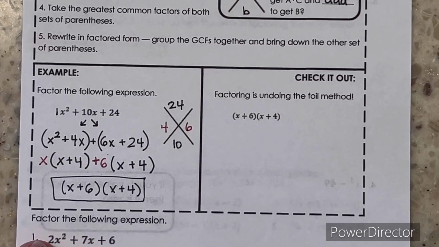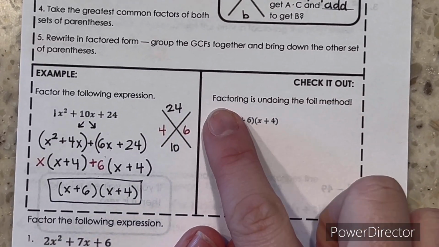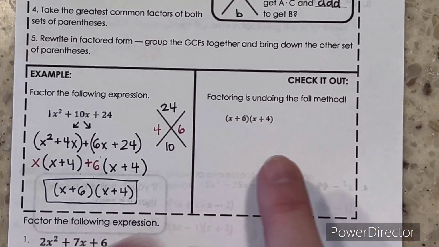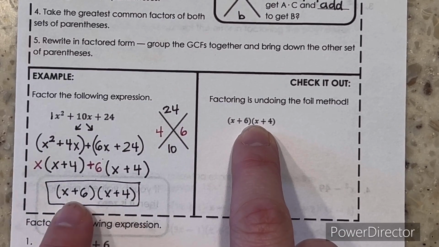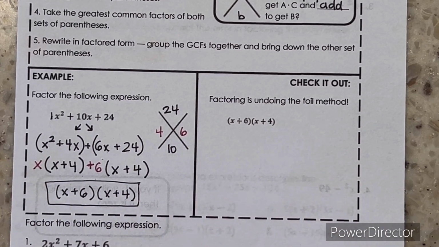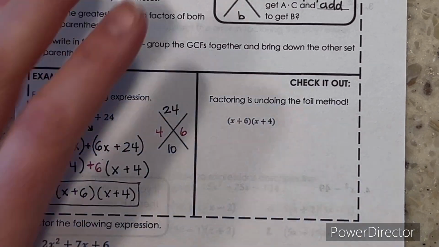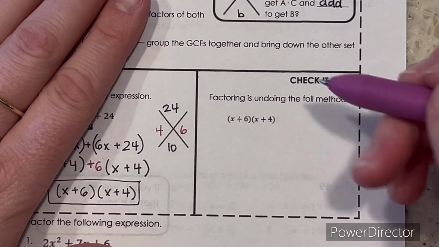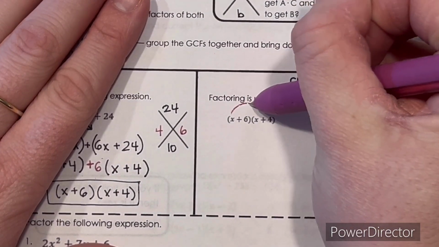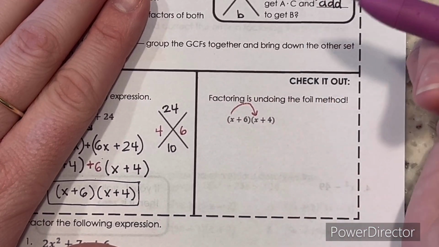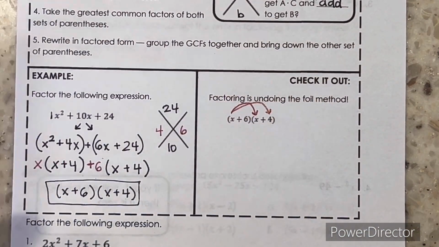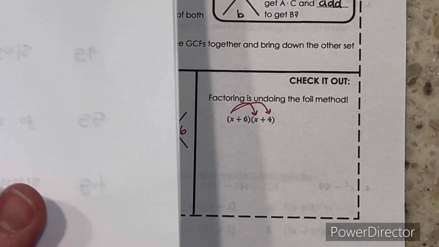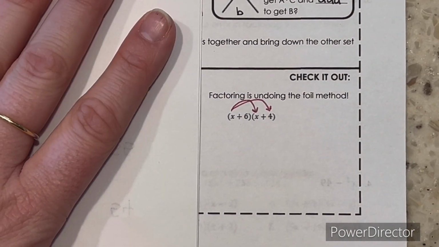Okay. So now it says, check it out. Factoring is undoing the FOIL method. As you can see, this is the same thing that we just got when we factored. So a way to check to see if you are correct, and you can always do this, is to distribute back. It's a little time consuming, so I will not be doing this on every single one, but you can if you want to. Watch what happens. I'm going to cover this up so that we can't see it, because I want you to see it at the end.